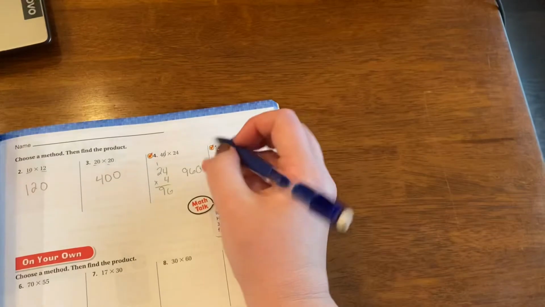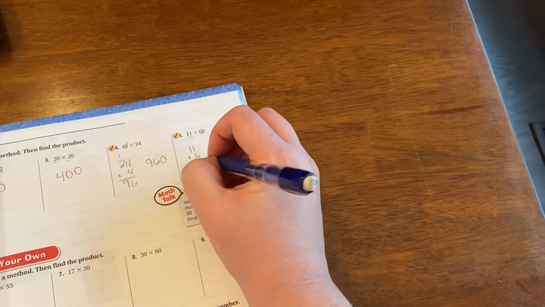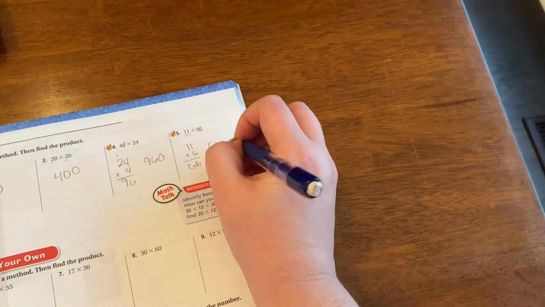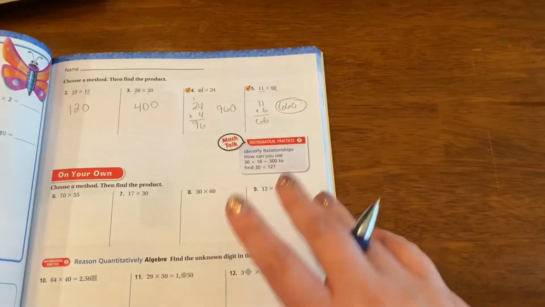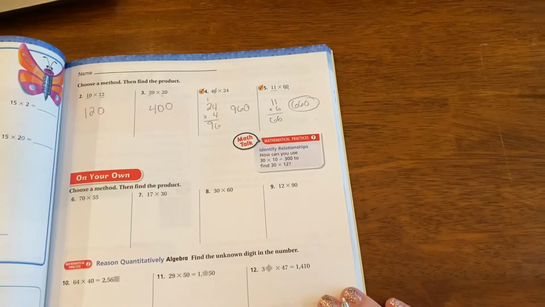And this one works the same way. 11 times 6, with 1 0 put back on. That's our final answer. So again, take off your zeros, multiply your numbers that are left, put your zeros back on, just like we've done before.